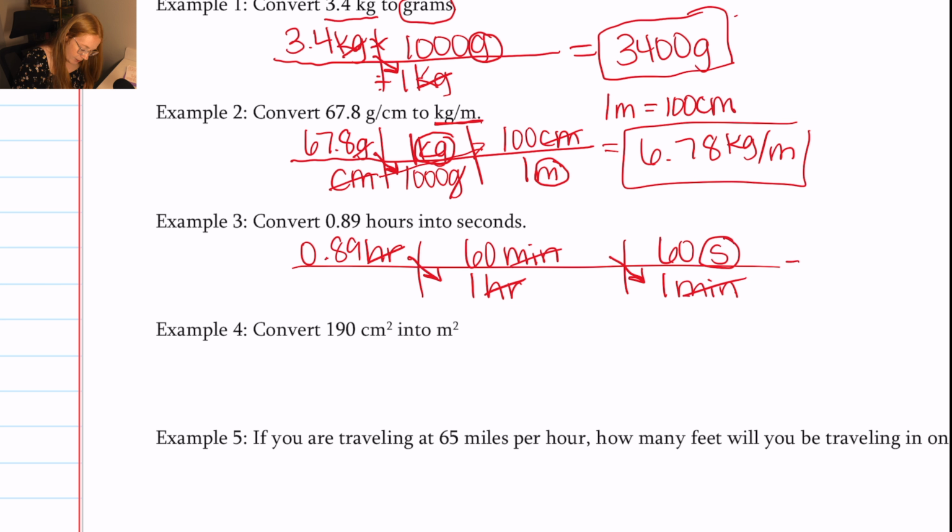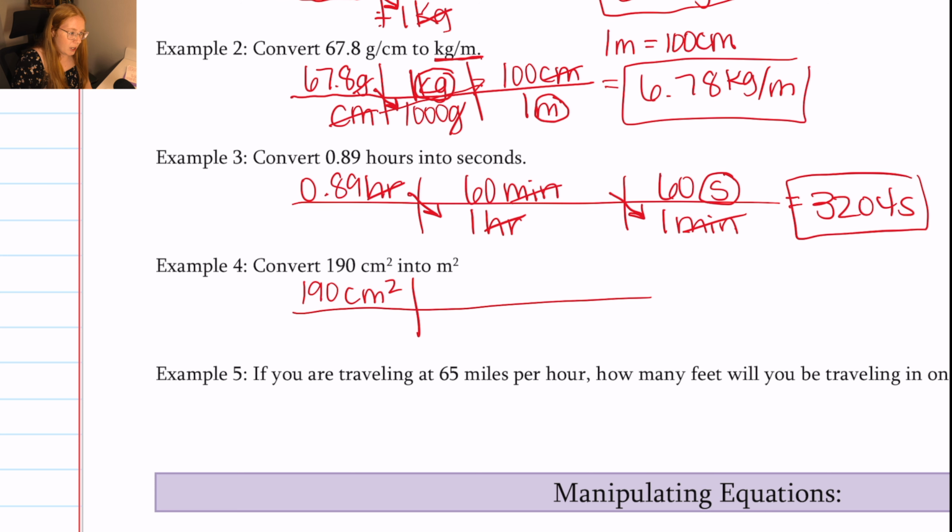Let's talk about what to do if it's a unit squared, because a lot of people don't know how to deal with this, and you will be dealing with squared units in physics. So just in case, you need to know how to take care of it. But the process is sort of the same. You start with a given. Think of your conversion factor, and remember centi is 100 of something.